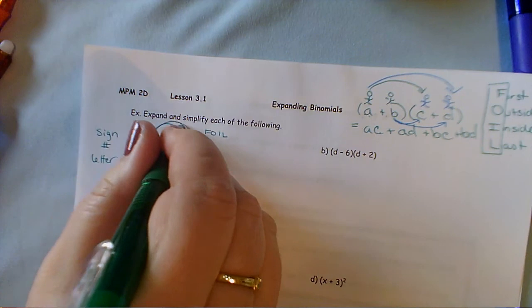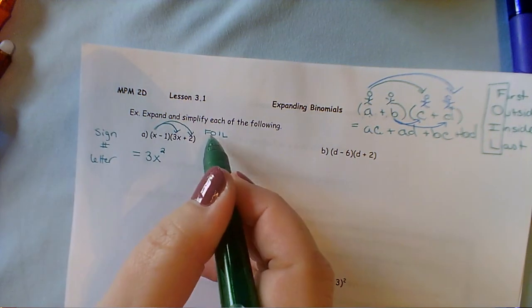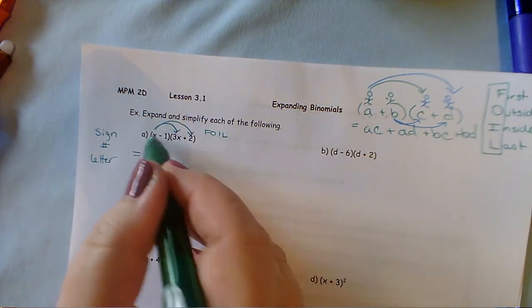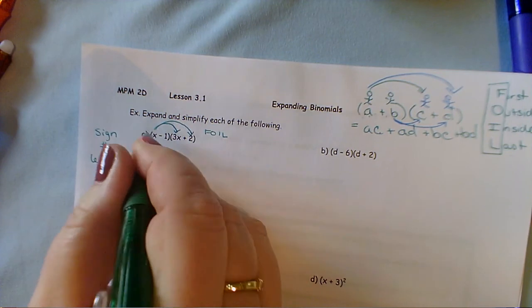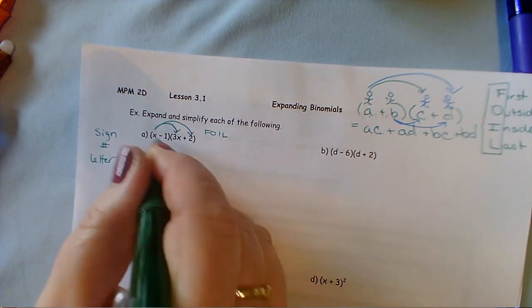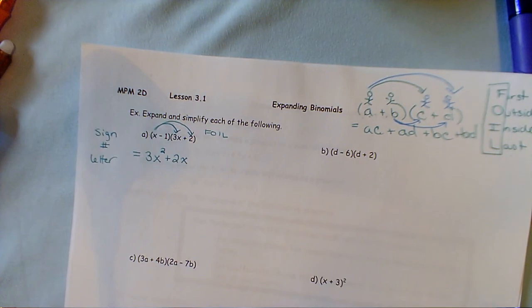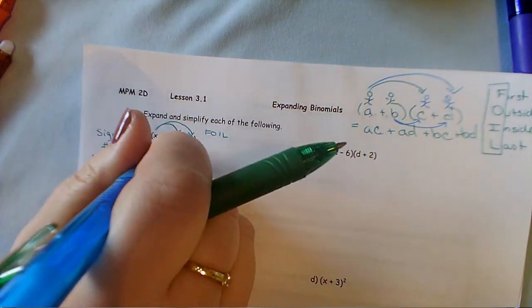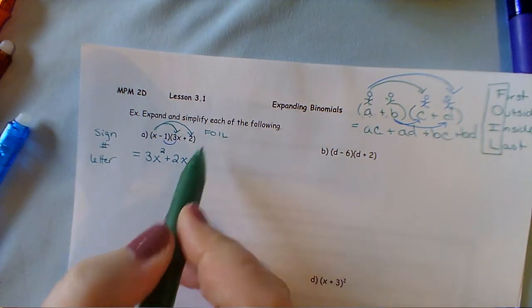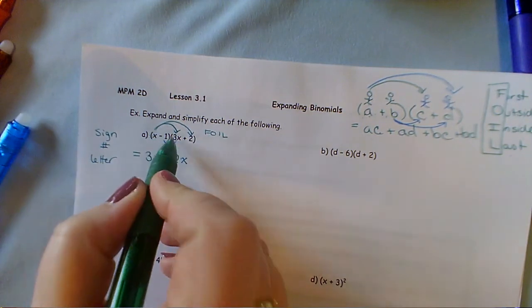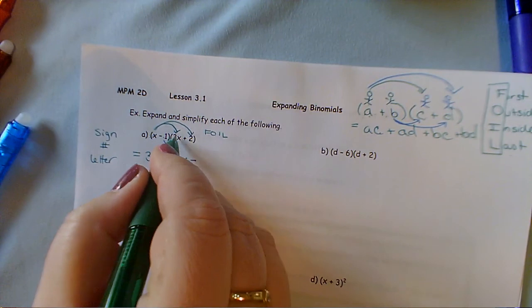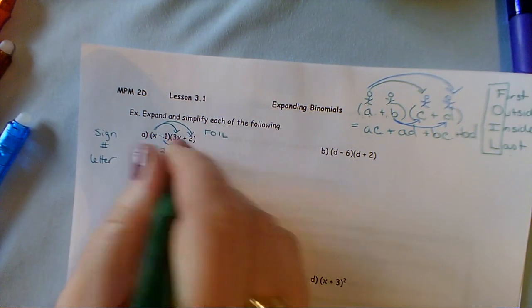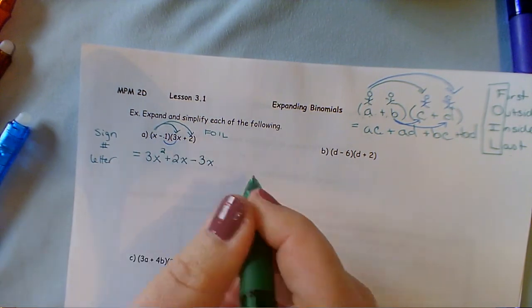Now the x is also going to have to go and meet the second guy. So here's the outside parts. Positive, positive is positive. 1 times 2 is 2, and the x, the letter, comes along for the ride. So the x is done. Now the inside, right? The I for inside. Negative times positive is negative. 1 times 3 is 3, and the x comes along for the ride.